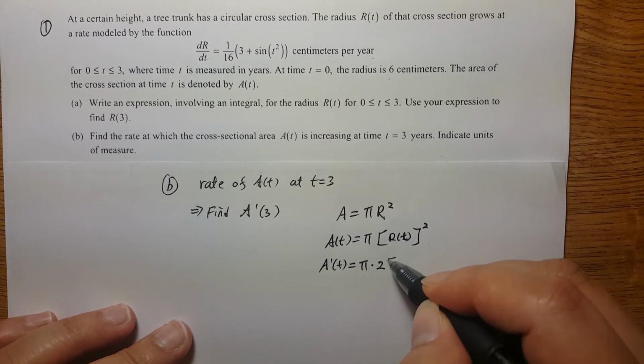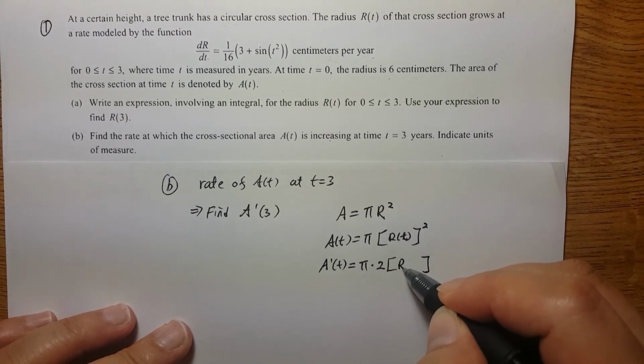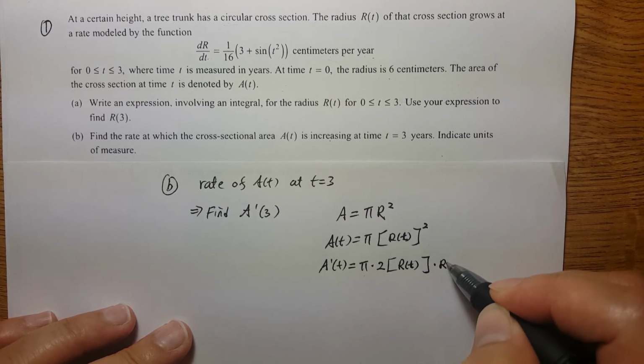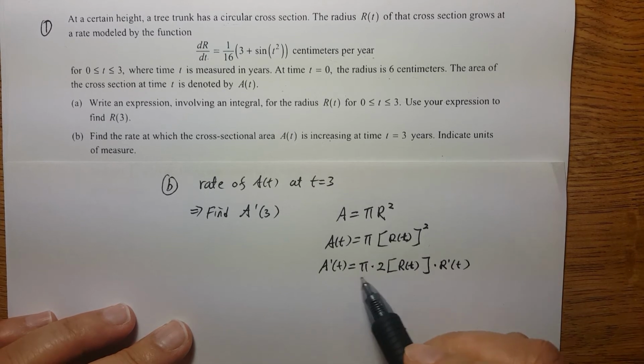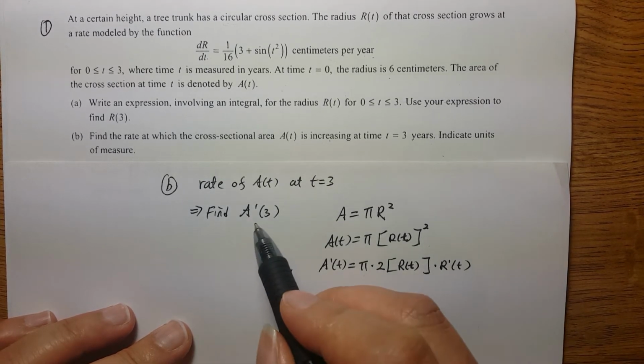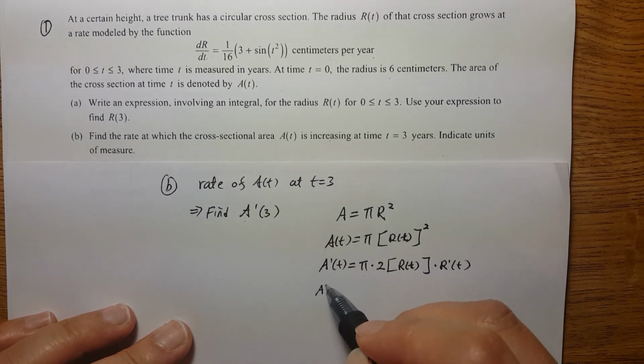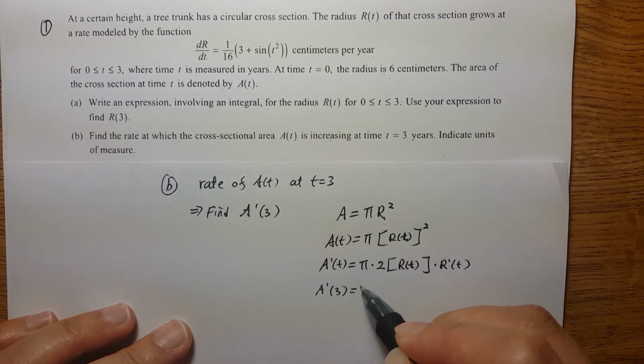Bring the 2 to the front, the exponent becomes 1, so you put R(t), and then you write the derivative, which is R prime of t. We use the chain rule here because you have to find A prime of 3. So we put A prime of 3 and do substitution.